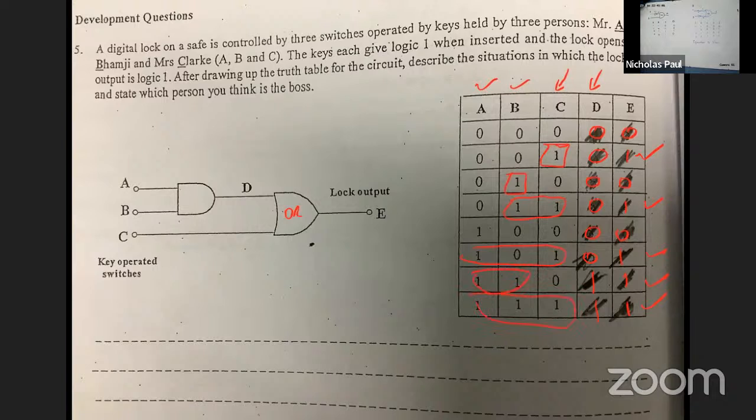So the only time that the lock will open by one person being there is when C is there. So C is the boss, right? So the answer for the boss is Mrs. Clark.